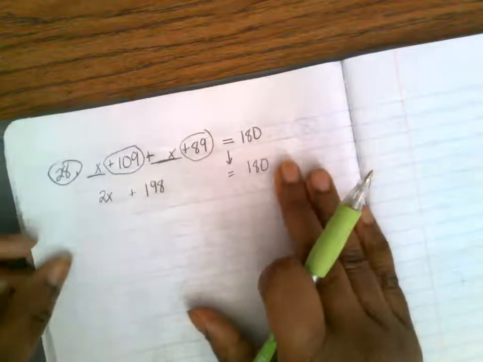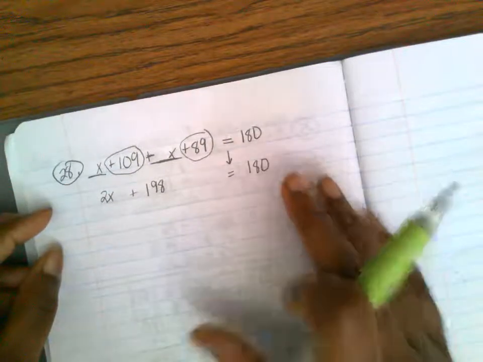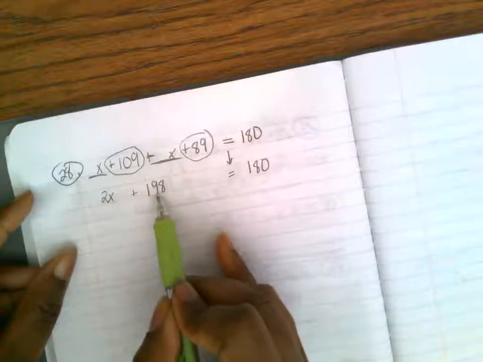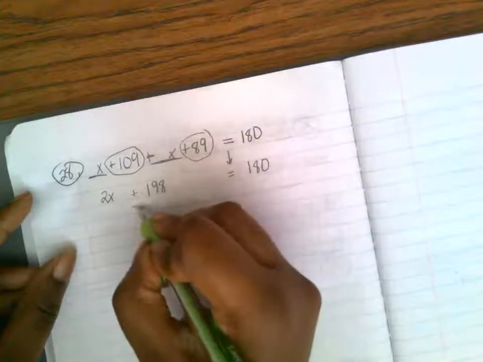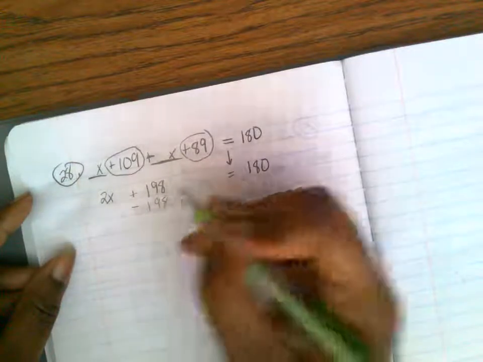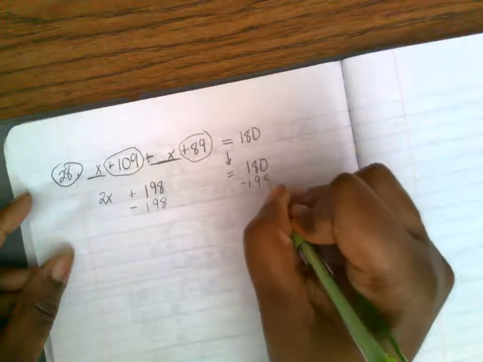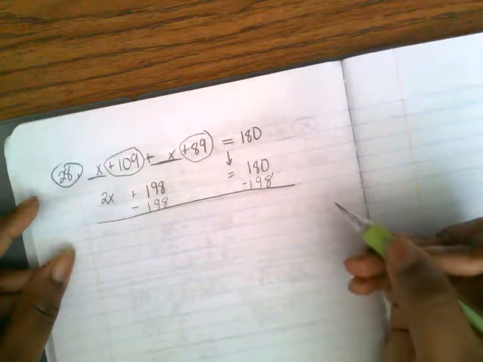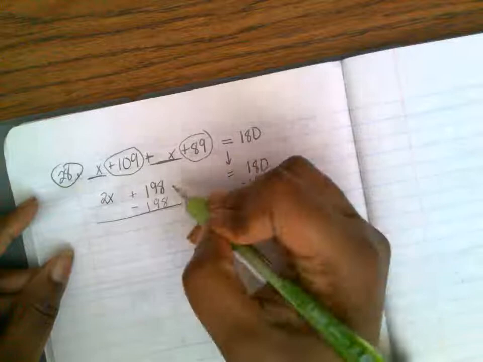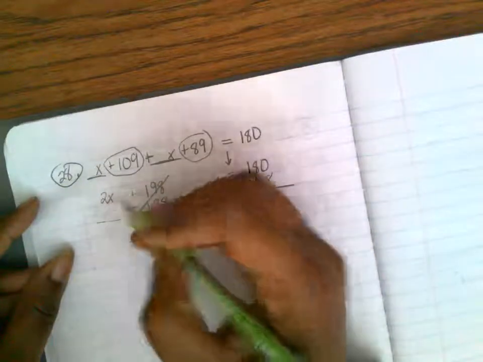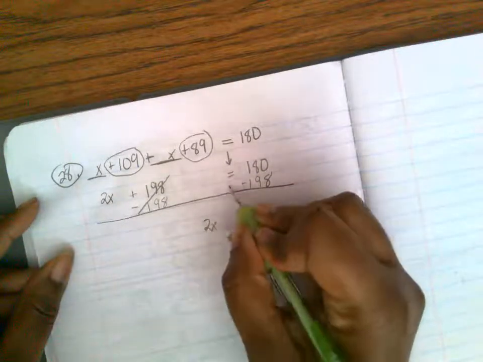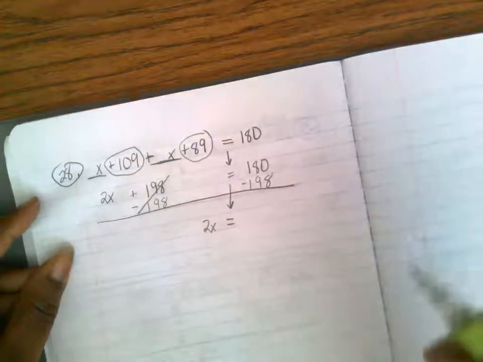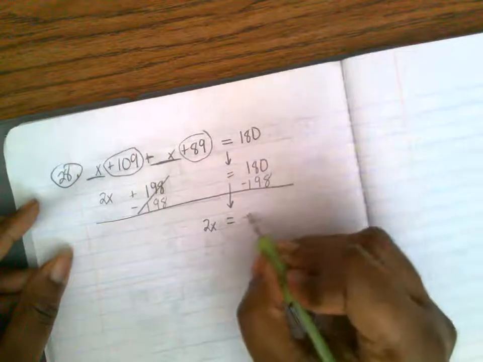Let's solve. So in order to solve here, we are going to get x by itself by first moving this 198. So I'm going to subtract 198 on both sides. When you subtract 198 on both sides, this is just going to give me 2x on this side. So I got 2x. Bring down my equal sign. And on this side, I'm going to get a negative 18.